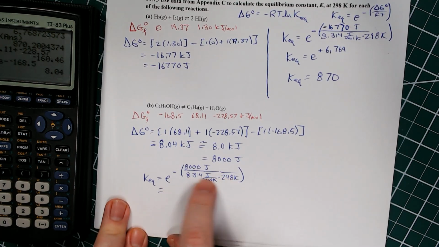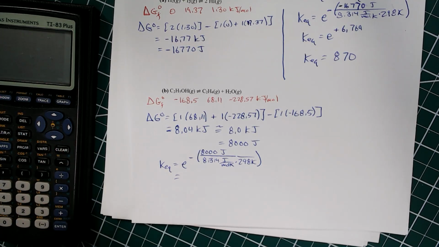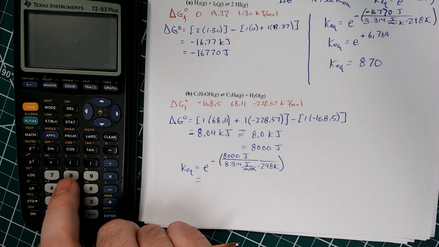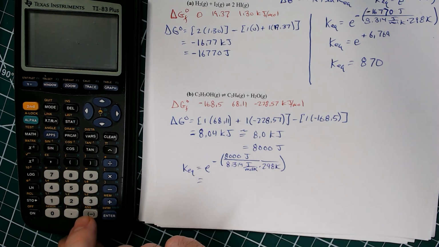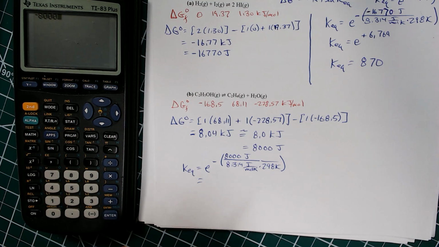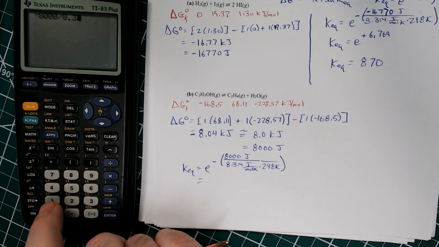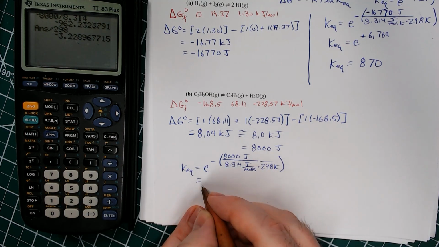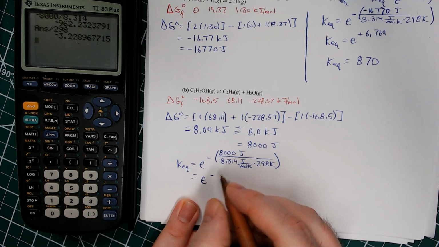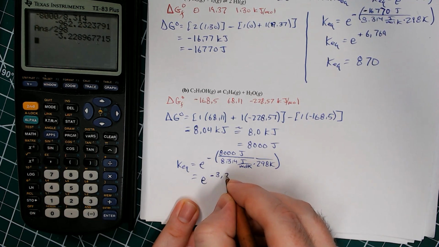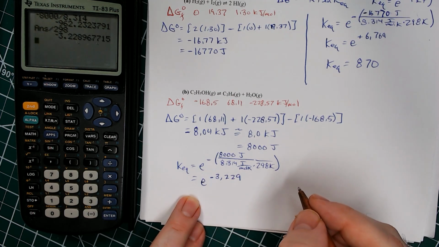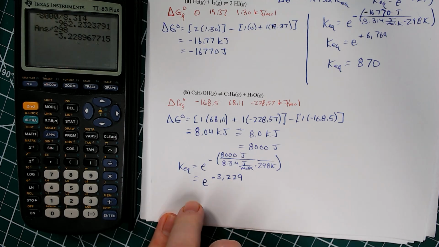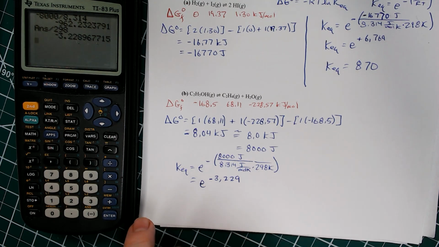So this will be a negative quantity up here. So I'm going to clear all that, bring my calculator back over, and I'll just go ahead and put the negative. So negative 8,000 divided by 8.314, and we'll also divide that by 298. And that's going to give us e to the negative 3.229.